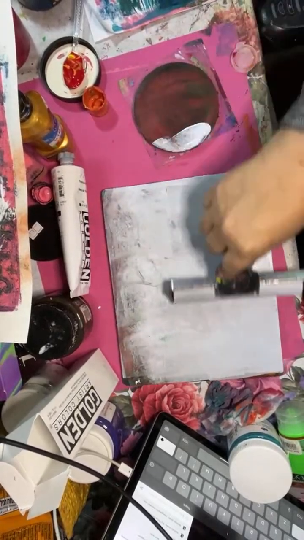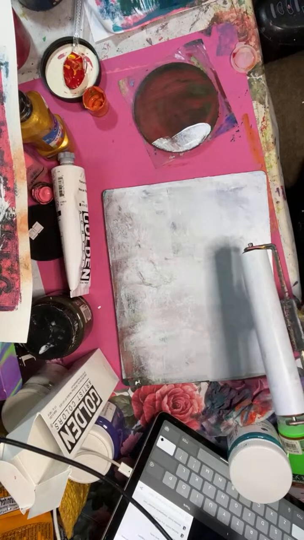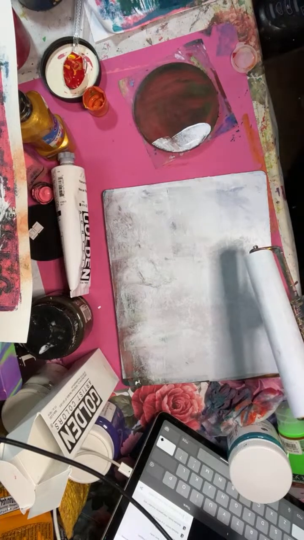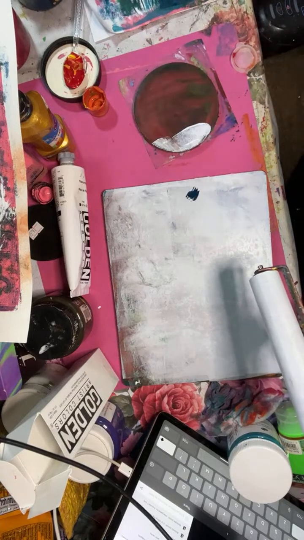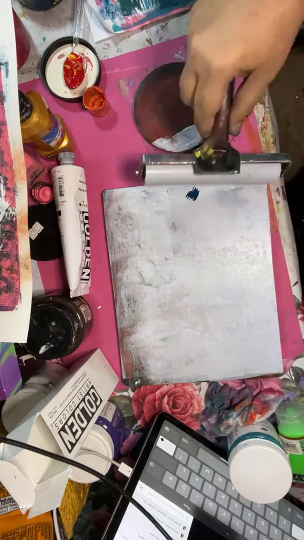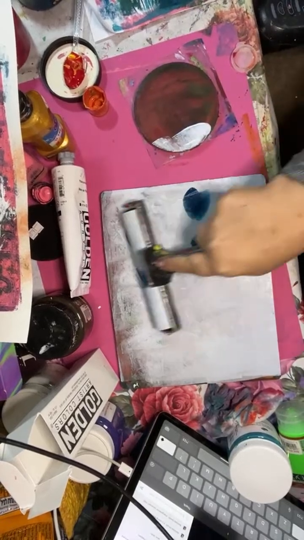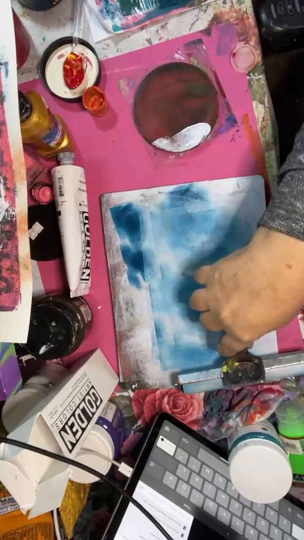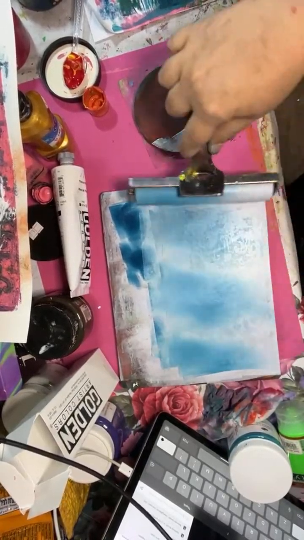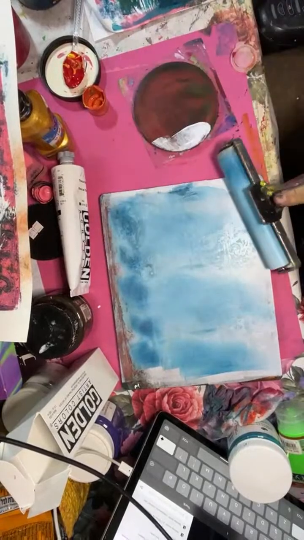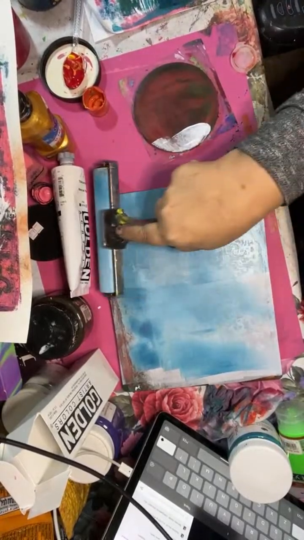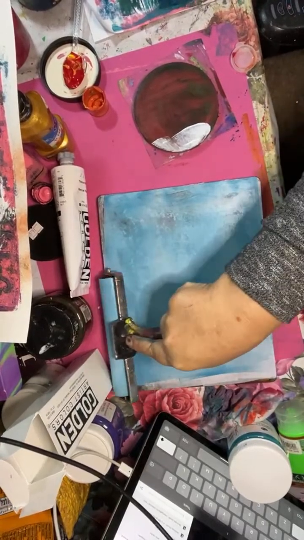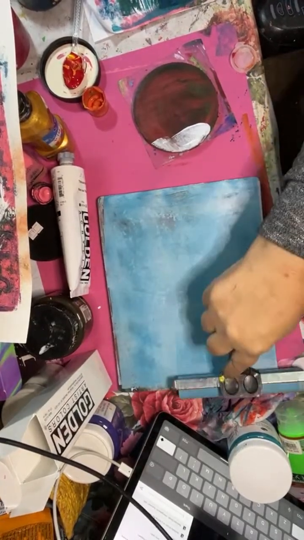Let's put a little bit more, and now I can put this one. This is the petroleum, or the blue turquoise, as it says in the label. And it's really a blue turquoise, because if you see it with the white, you see that it's more to the blue side.